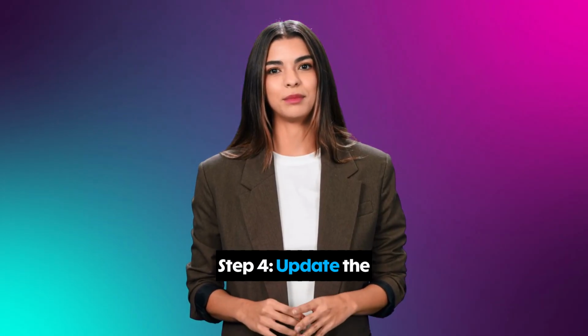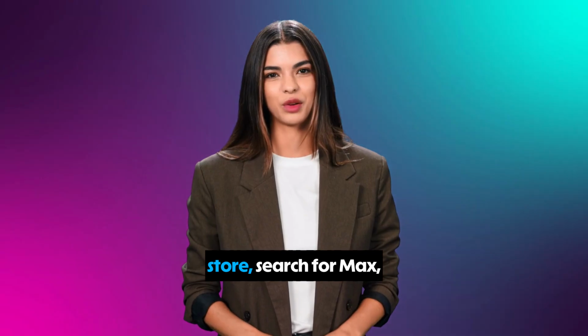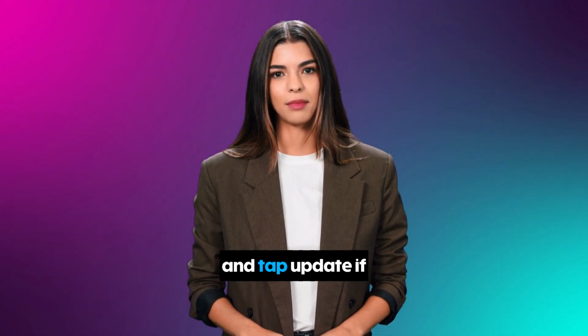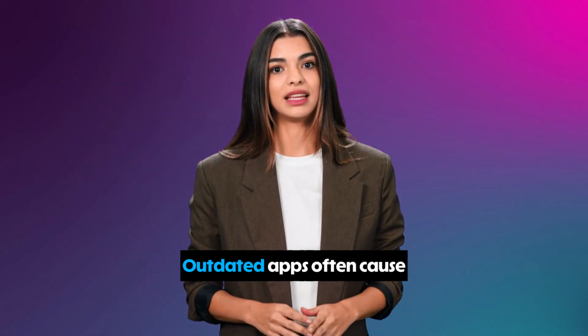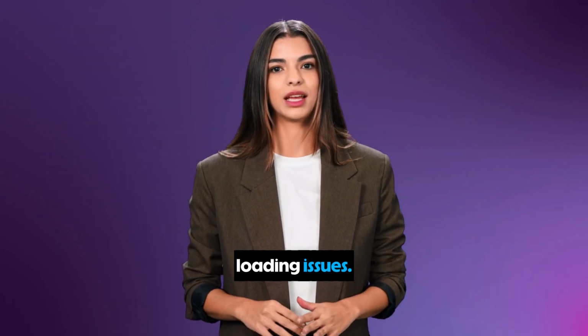Step 4. Update the Mac's app to the latest version. Visit your device's app store, search for Mac's, and tap Update if available. Outdated apps often cause loading issues.